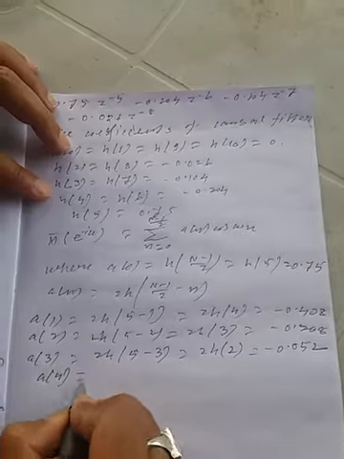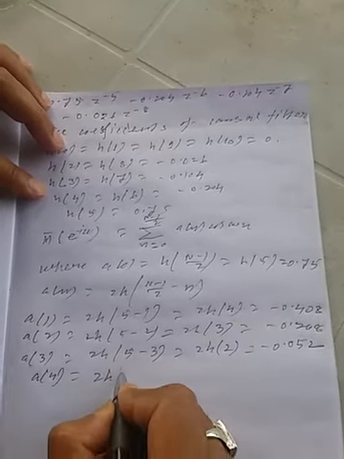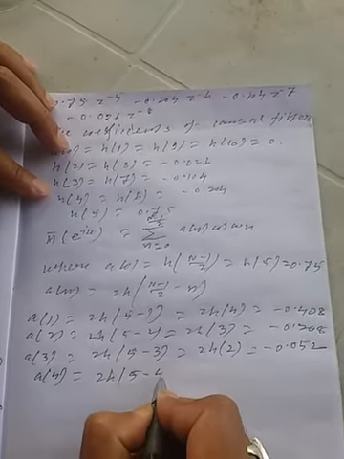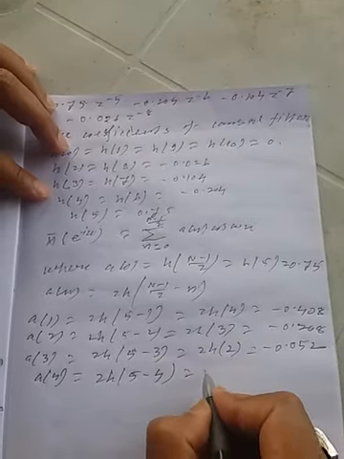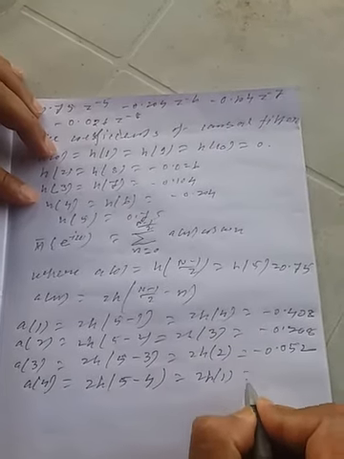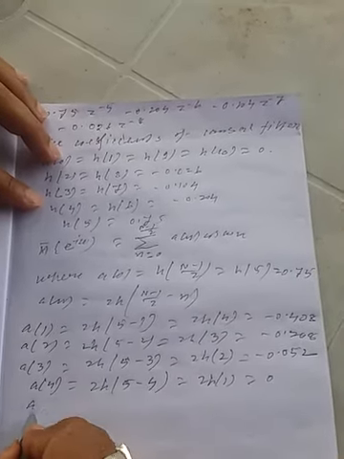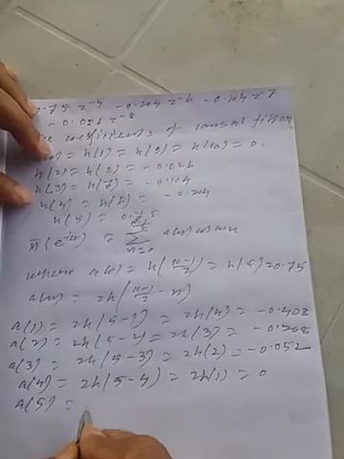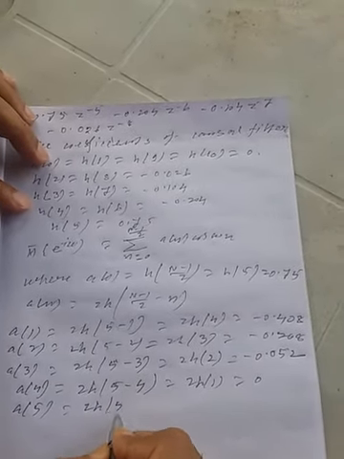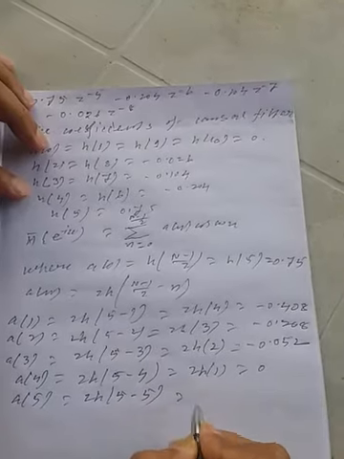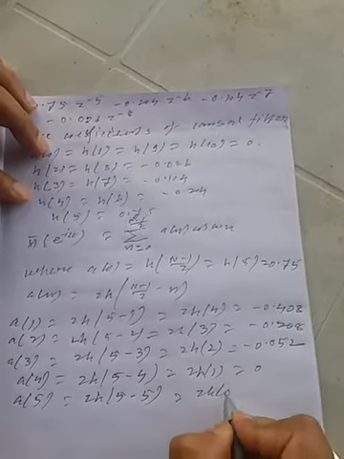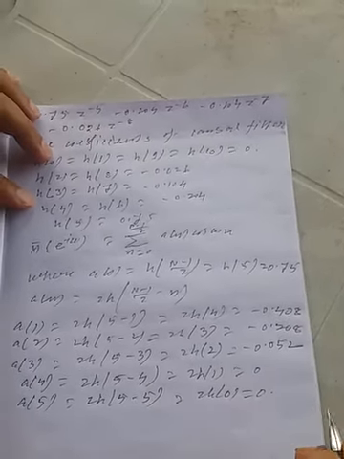A4 is equal to 2h(5 minus 4), that is 2h1, that is 0. A5 is 2h(5 minus 5), that is equal to 2h0 equal to 0.